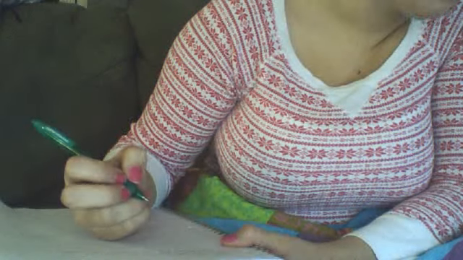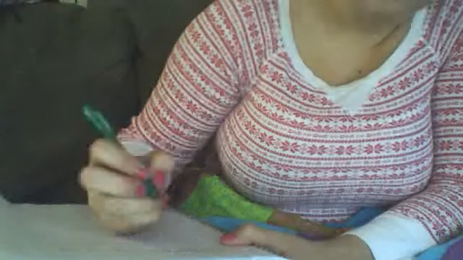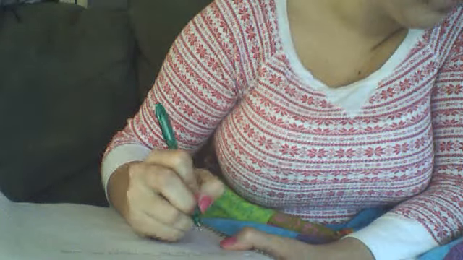Let's see. Trans fatty acids are naturally occurring.